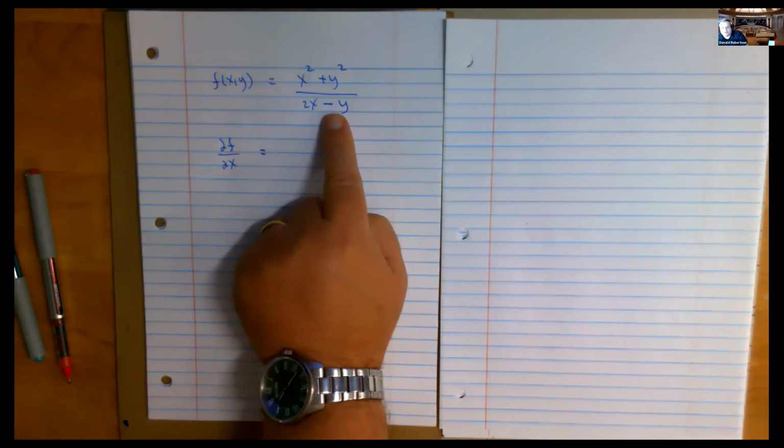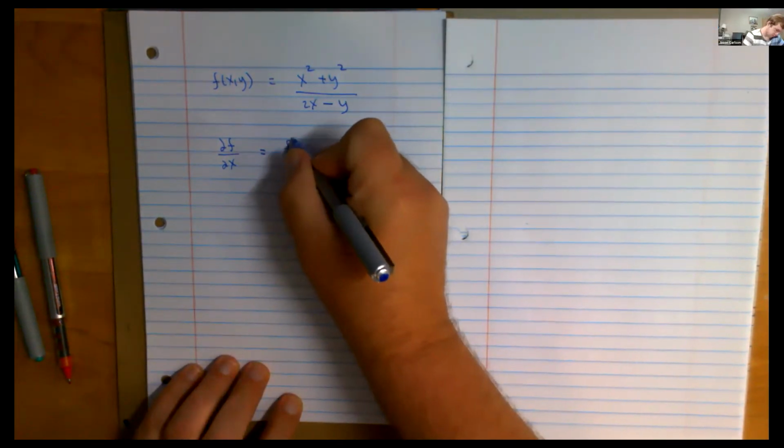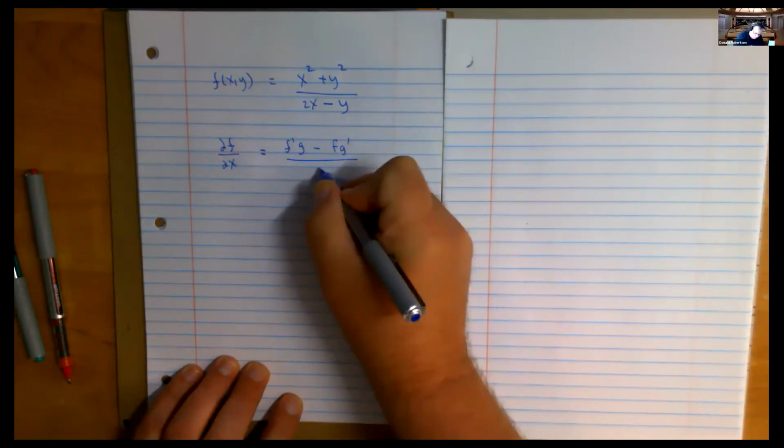What method would I have to use to find this? Product rule, quotient rule, chain rule? What kind of rule is guaranteed with this question? Quotient rule. So that's going to be f dash g, take away f g dashed, all over g squared.